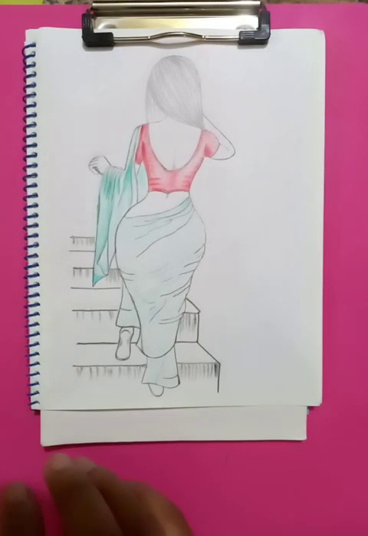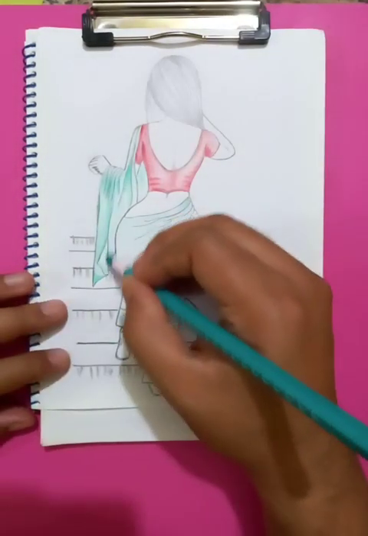Alright, so we're going to put more depths with a darker pencil here.